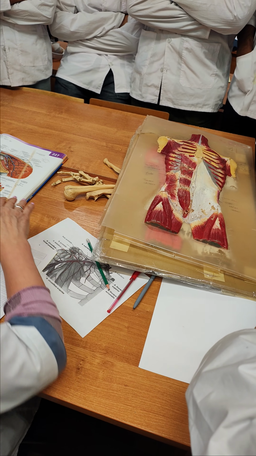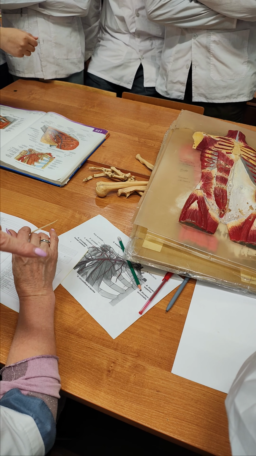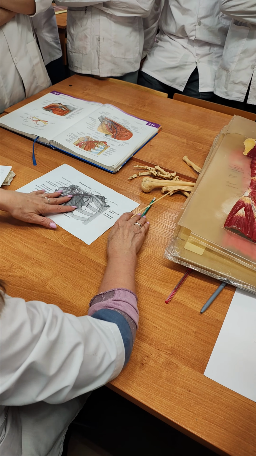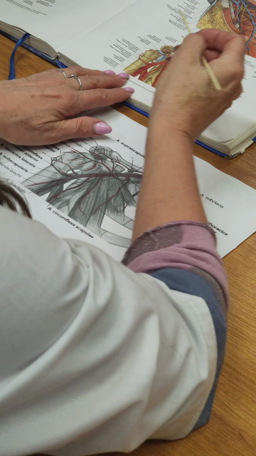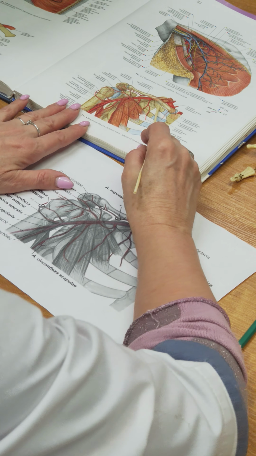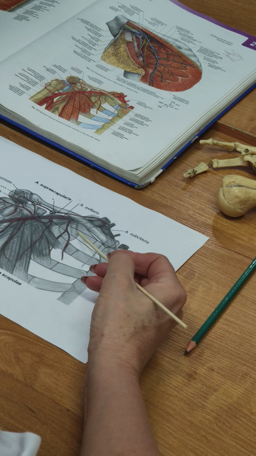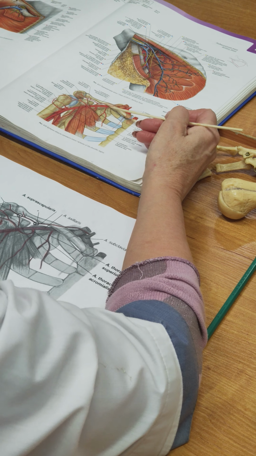I explain first, and then I show you in the cadaver. Okay? What you can see, this is a different position, the same. You can see the clavicle.